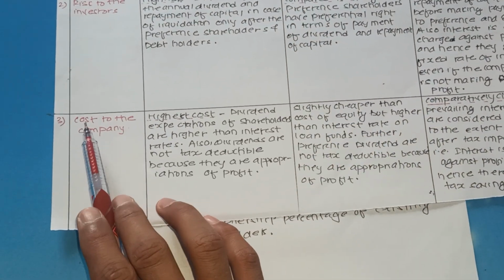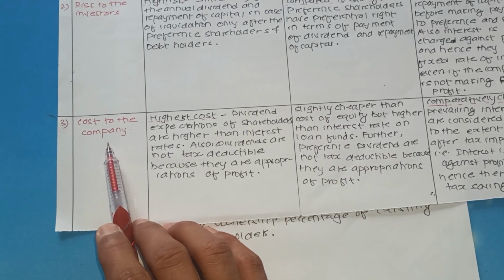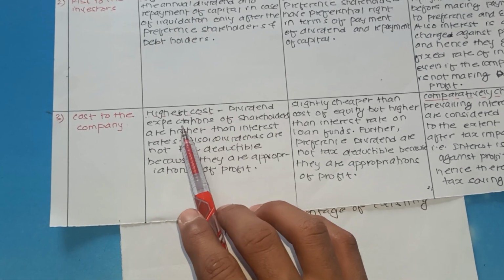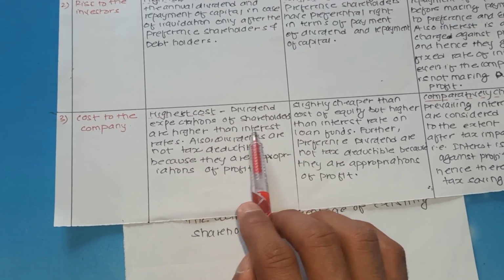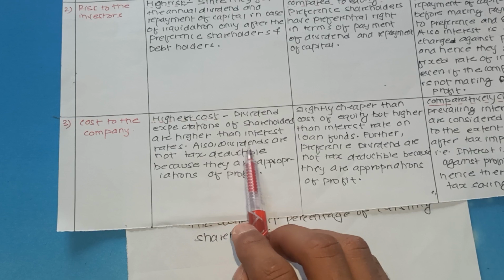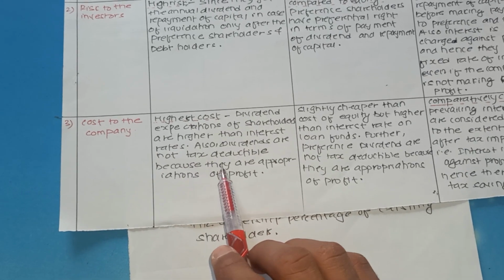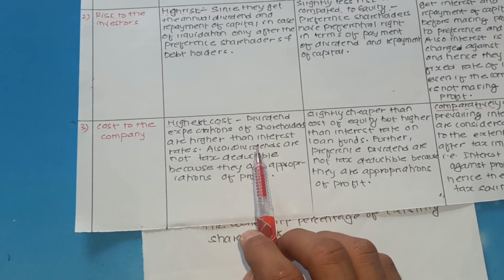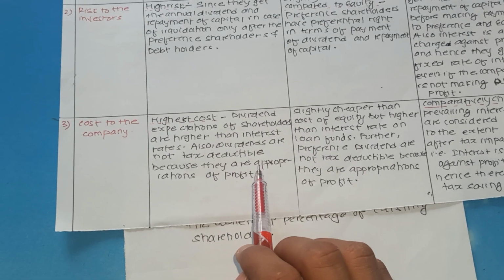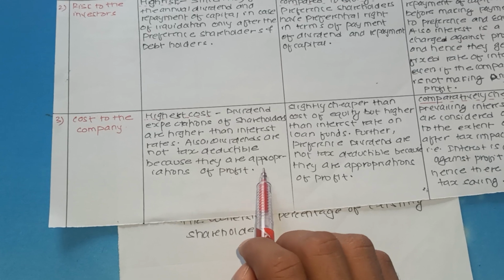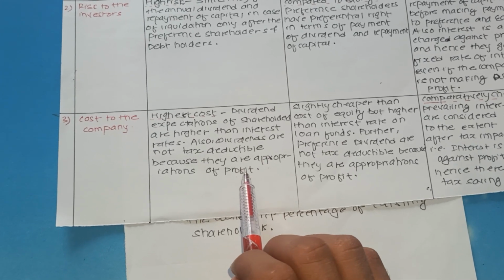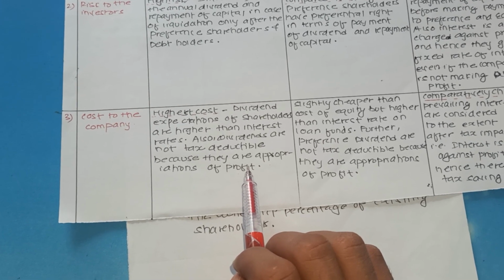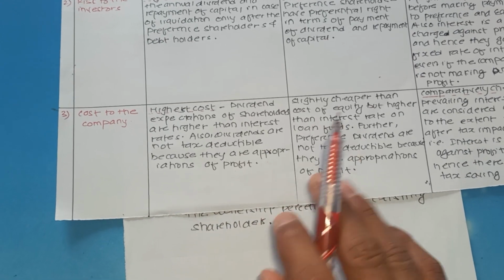Now, third point, cost to the company. What is the cost to the company? In equity, highest cost. Dividend expectation of shareholders is higher than the interest rate. Also, dividends are not tax deductible because they are an appropriation of profit. Appropriation means divide; divide means dividend, which equity shareholders get from their share, that is, an appropriation of profit.